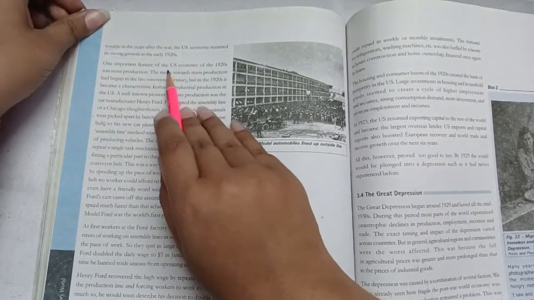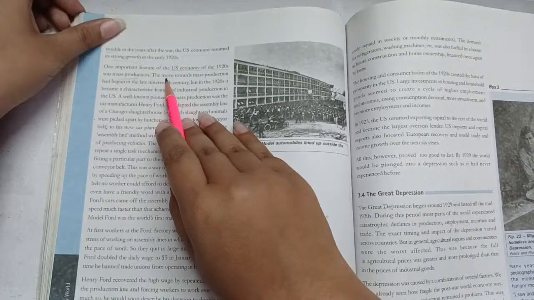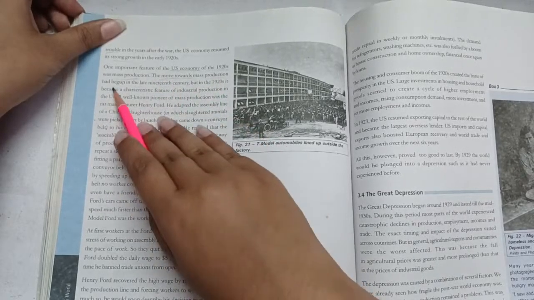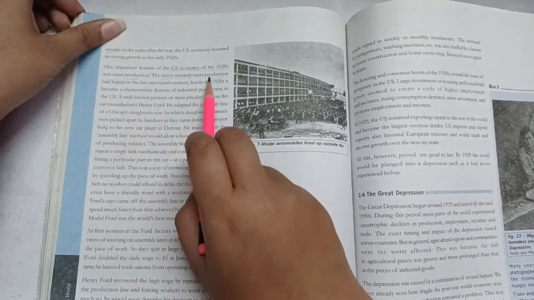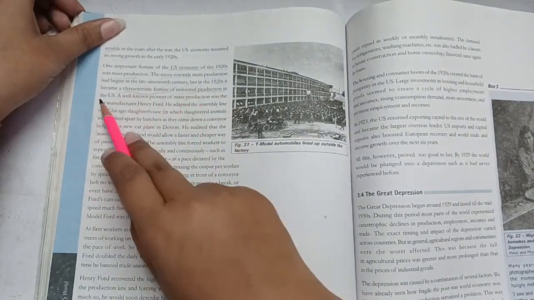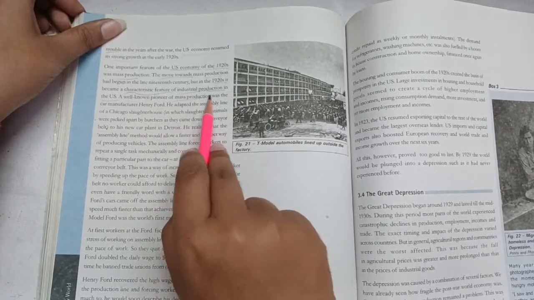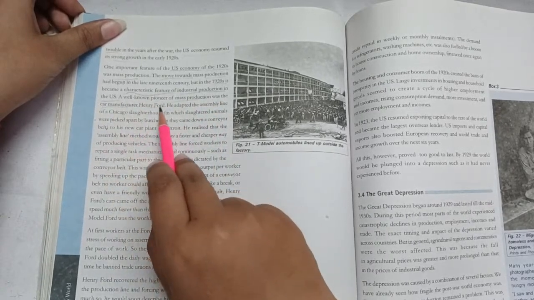One important feature of the US economy of the 1920s was mass production. The move towards mass production had begun in the late 19th century, but in the 1920s it became a characteristic feature of industrial production in the US. A well-known pioneer of mass production was the car manufacturer Henry Ford.